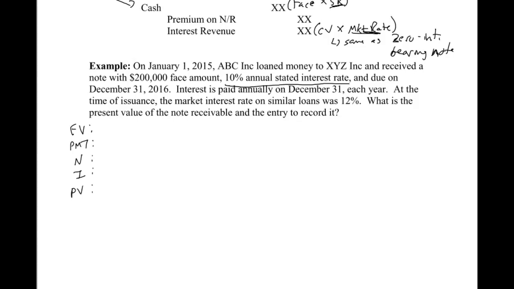present value. The future value is the face amount of the note. So at the end of the note, they're going to pay us back $200,000. The payment, in this case, is the interest, so we can calculate that. The interest received, I should have done that up there. Let's just do it down here.